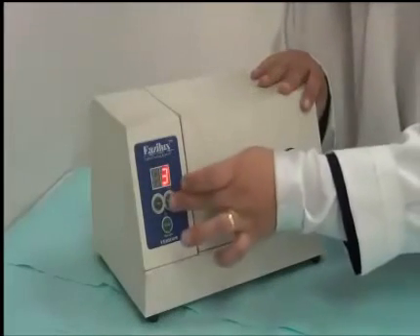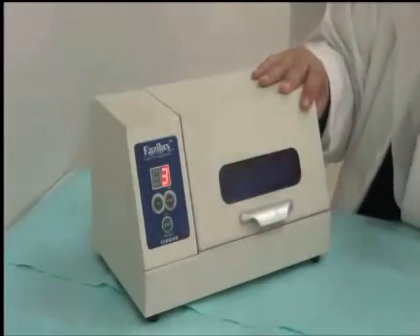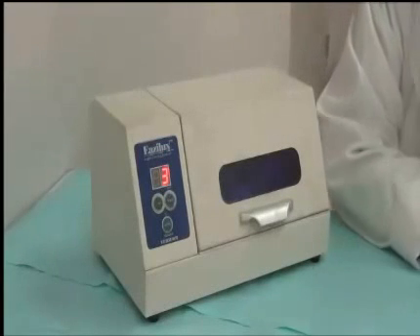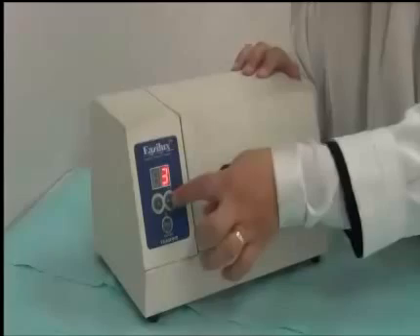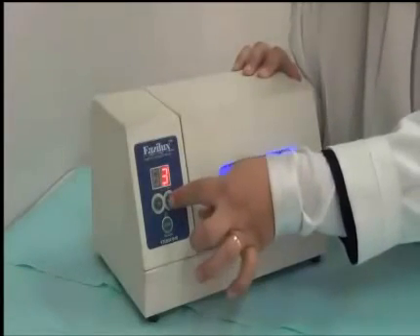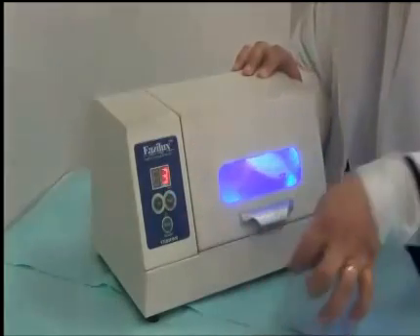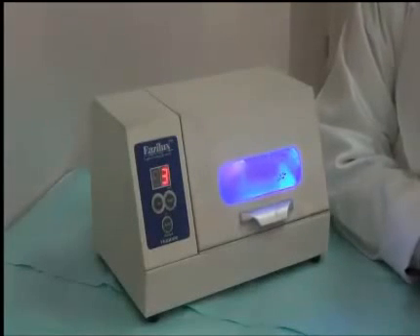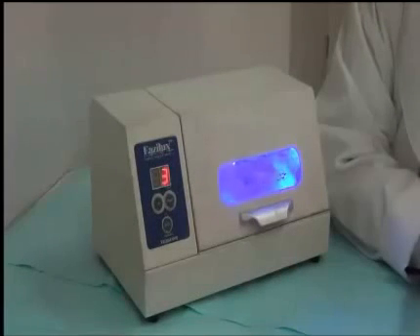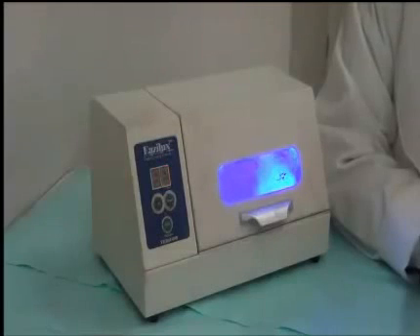The time is set for 3 minutes, and we will begin the light cure process. The light cure machine rotates while it's light curing.